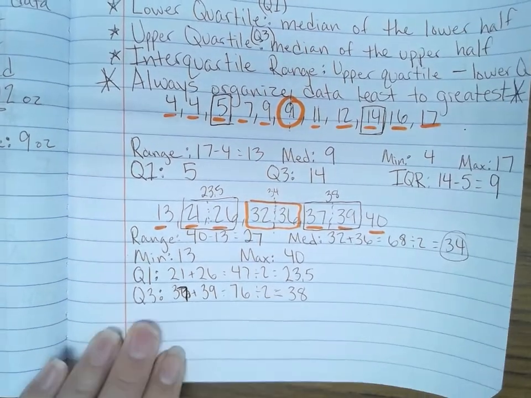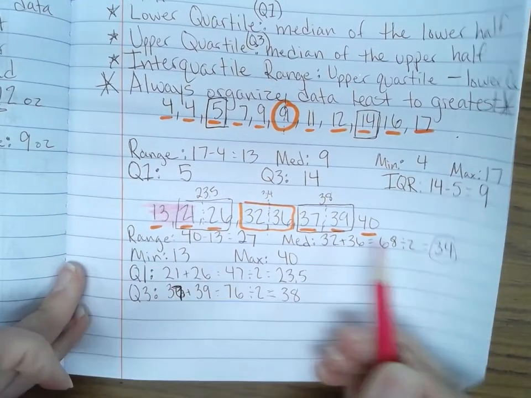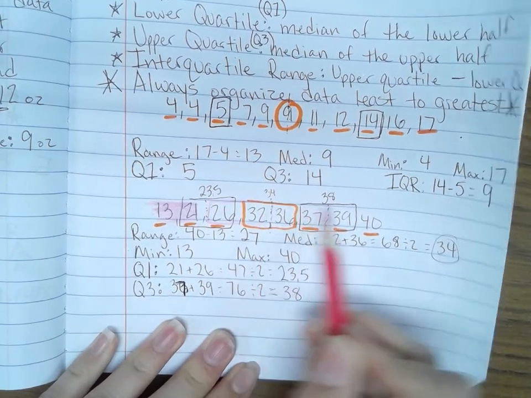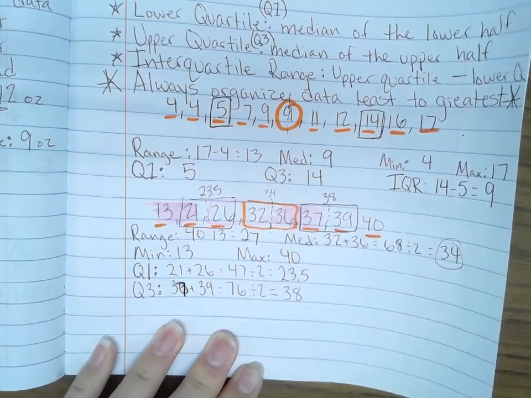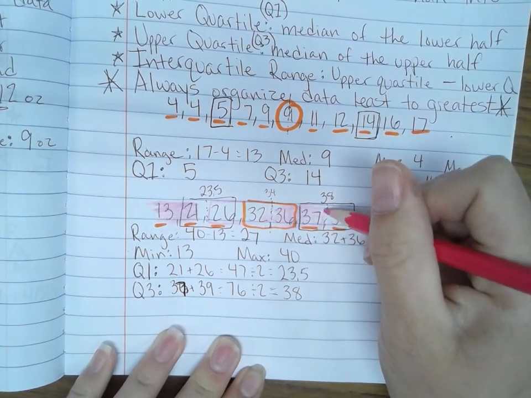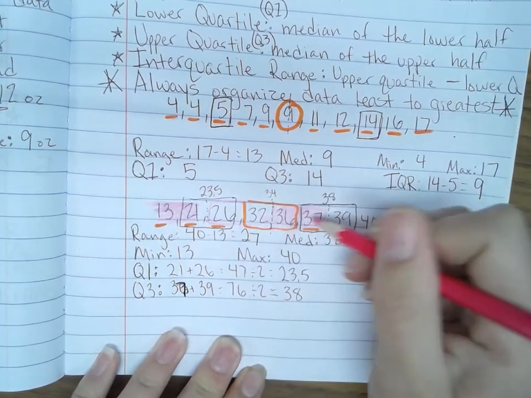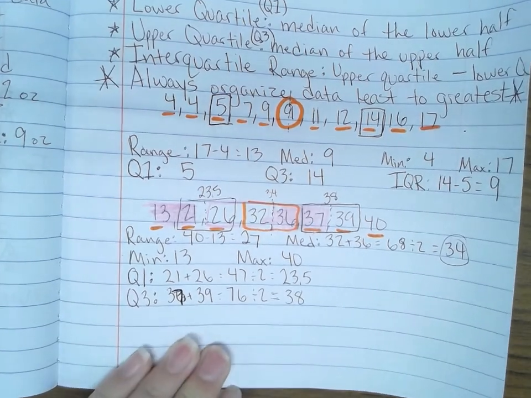So now you can see that there's 1/4 of the data here, 1/4 of the data here, another 1/4 of the data here, and 1/4 of the data here. I didn't say it was 1/4 of 40. It's 1/4 of the data set, meaning 1/4 of the numbers. There's 2 here, 2 here, 2 here, and 2 here. Now you can see why they call it quartiles.